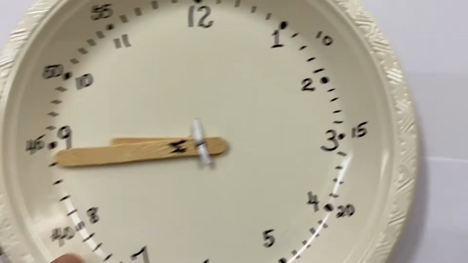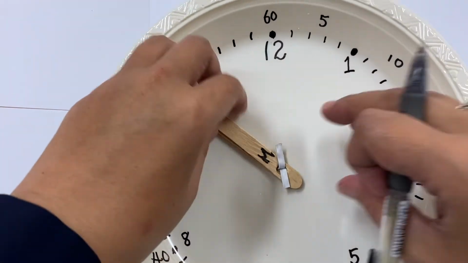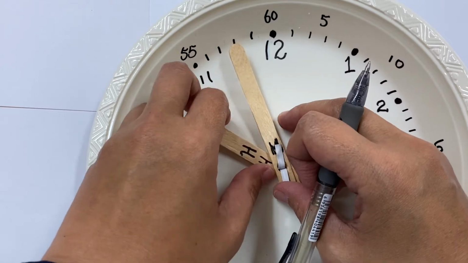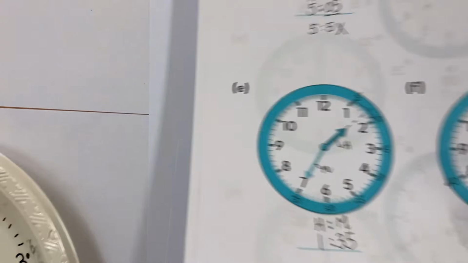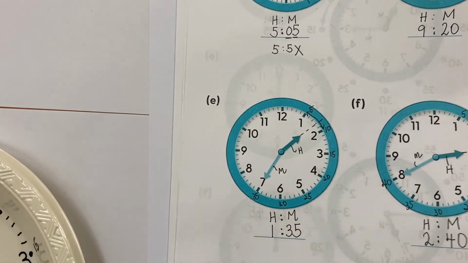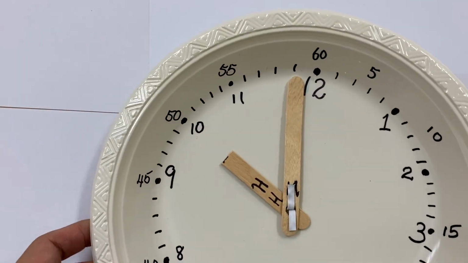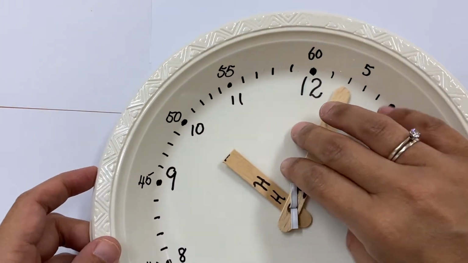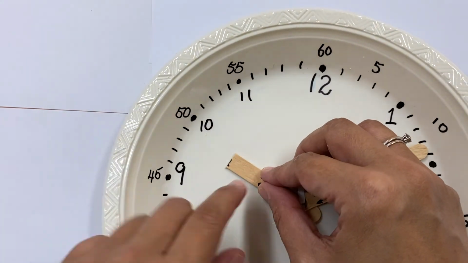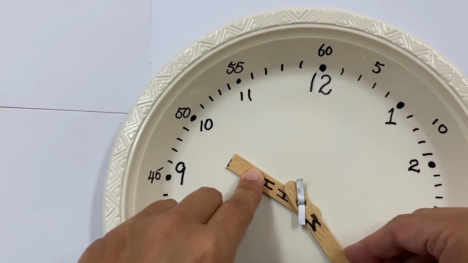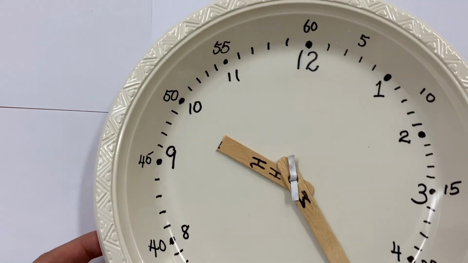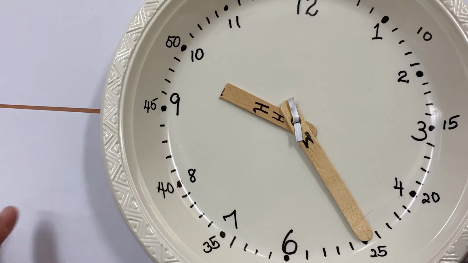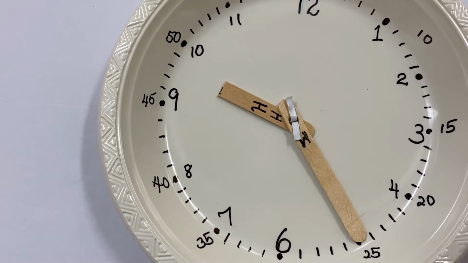I'm going to use my clock and I'm going to give you a question. You can just write your answer on the worksheet here at the bottom. So I'm going to show you one example. Let's say I have my hour hand here and my minute hand on this side. Now, can you tell me the answer? What time is it on my clock?